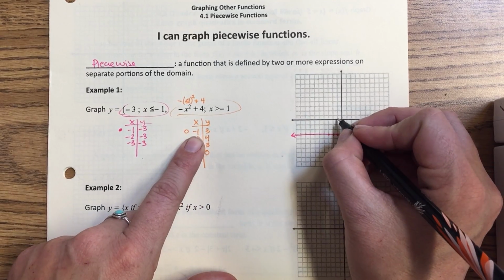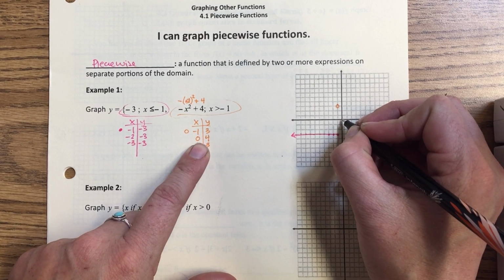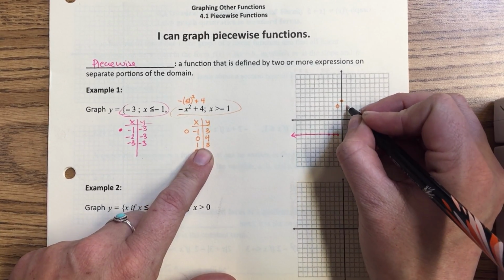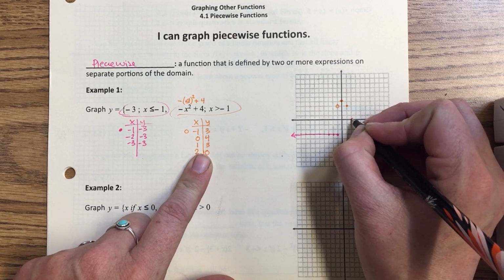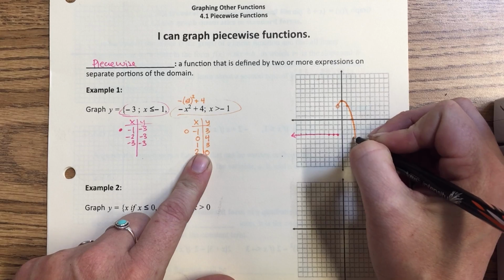so I have -1 up, 1, 2, 3, open dot. From there on out, all the rest are closed, 0, 4, 1 up 3, 2, 0, and there's your parabola.